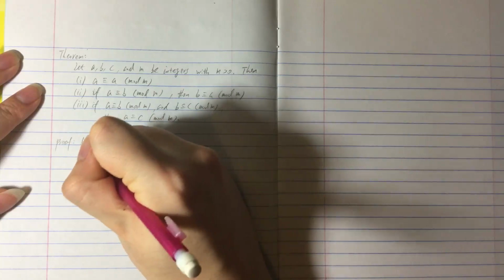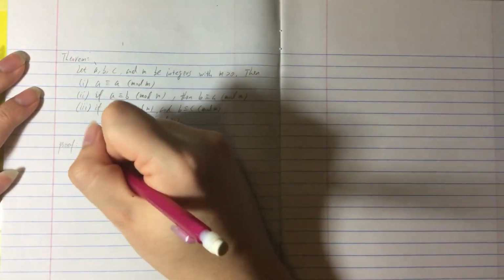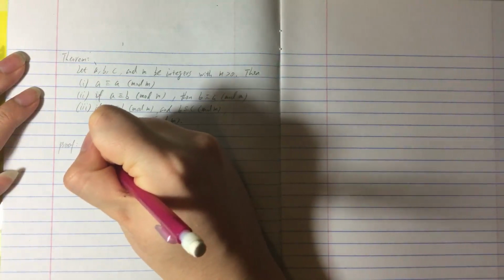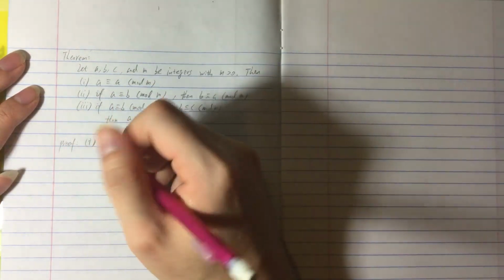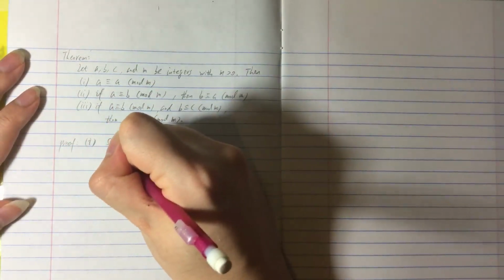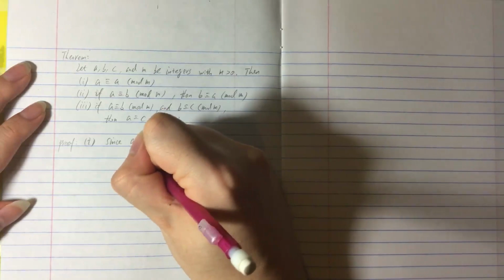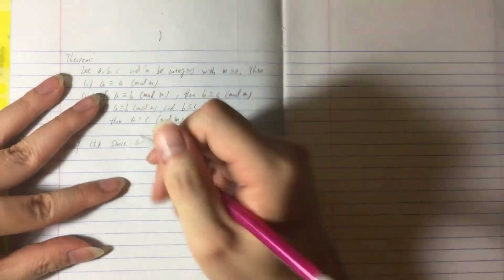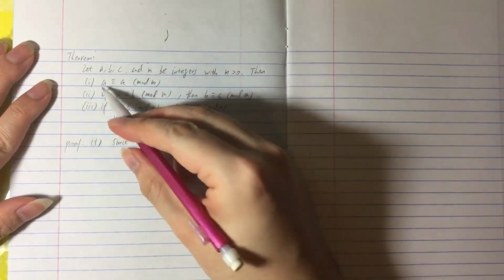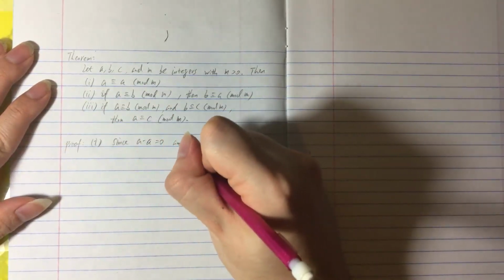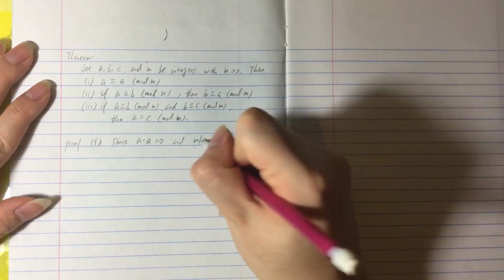Proof of the first statement. How do we prove A is congruent to A mod M?